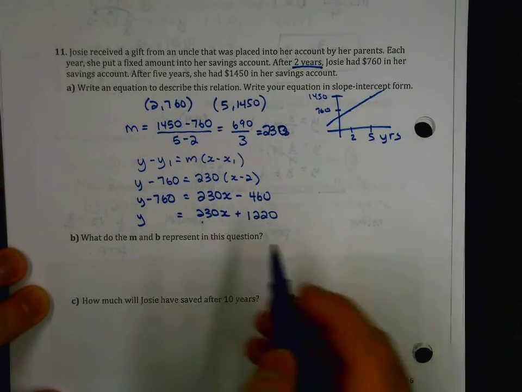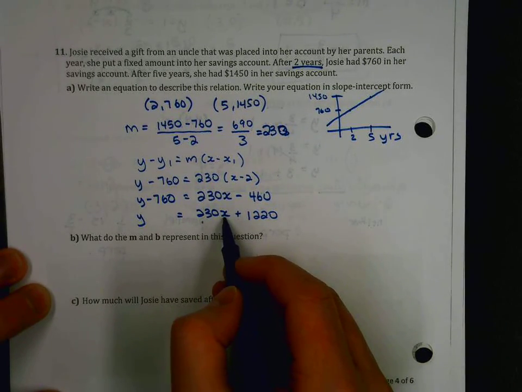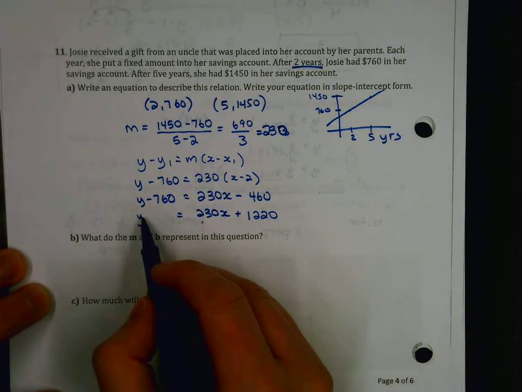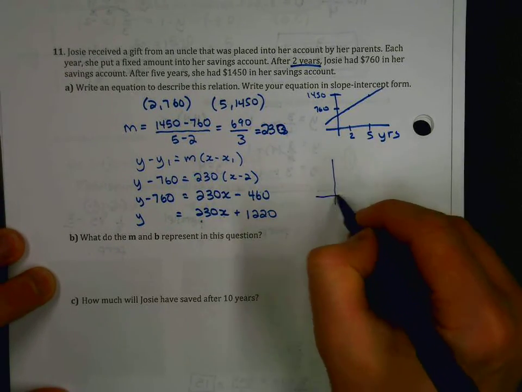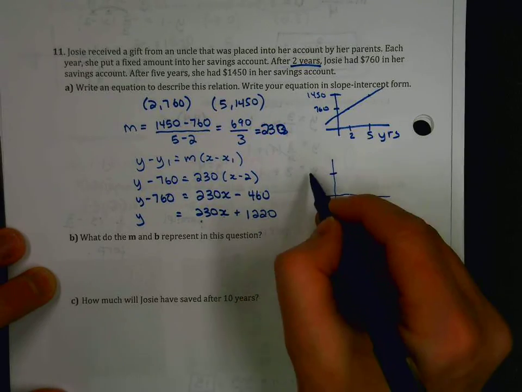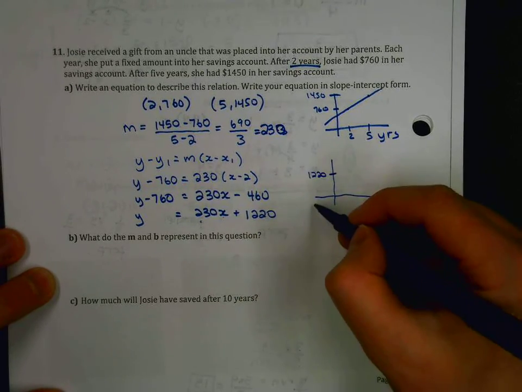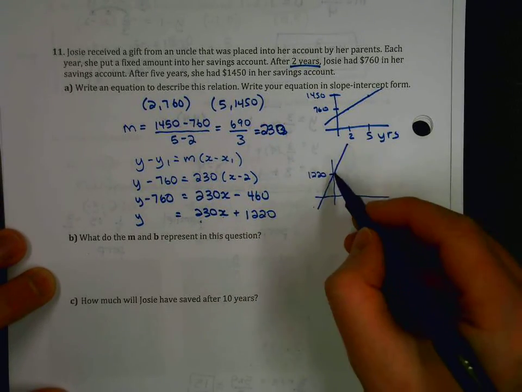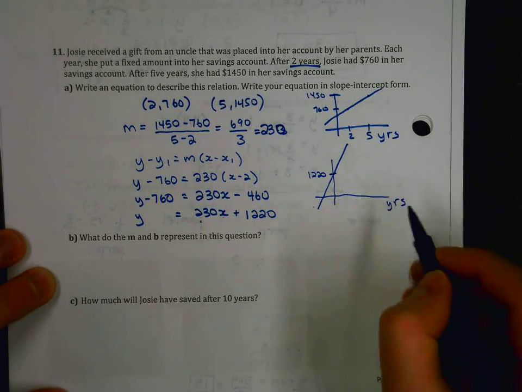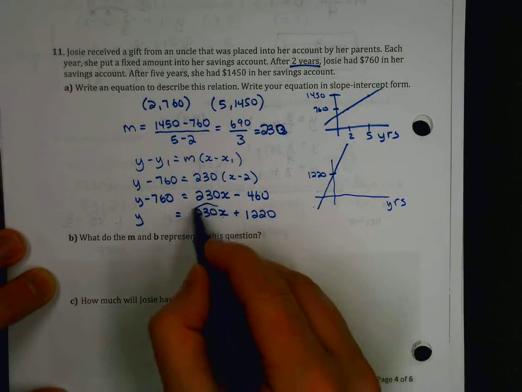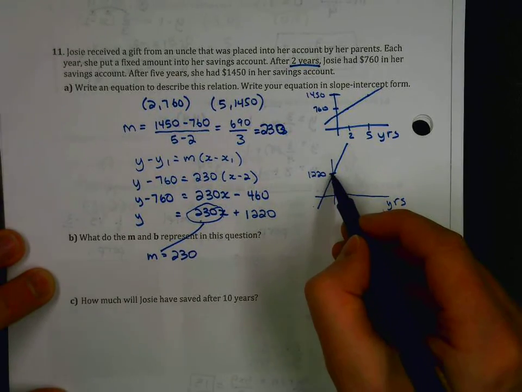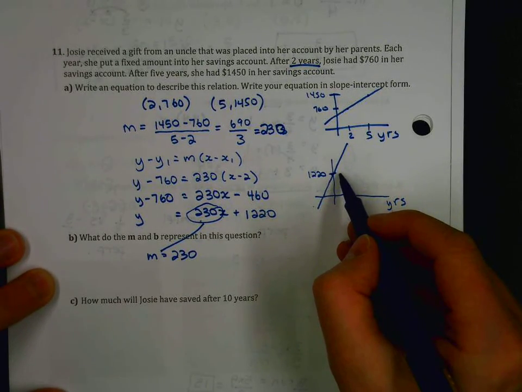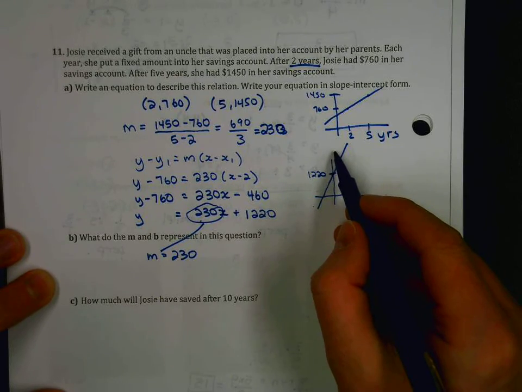So for this question, x represents the years, y represents the dollars, so we're talking about a y-intercept of 1220 and increasing really, really fast, 230. It means that for our slope being 230, for every 1 year to the right, we rise up $230.